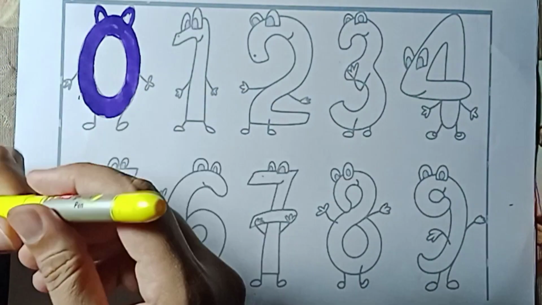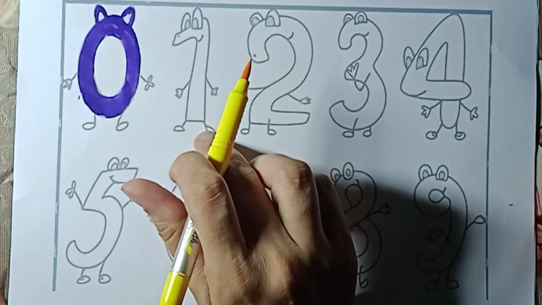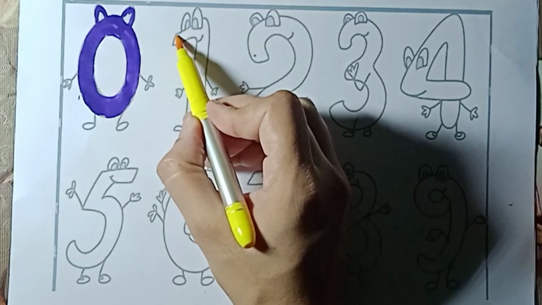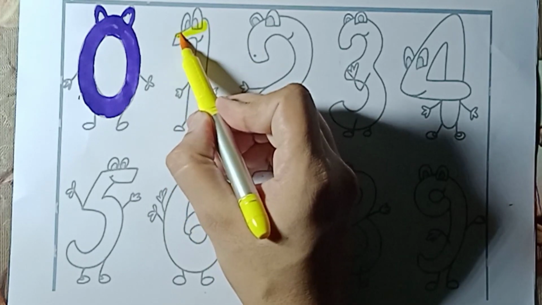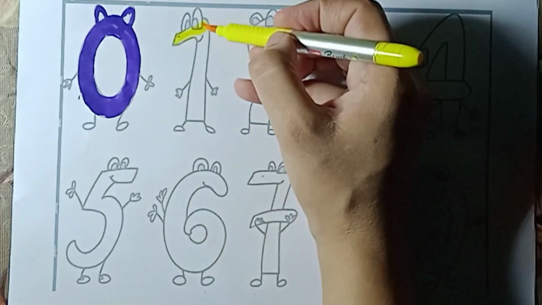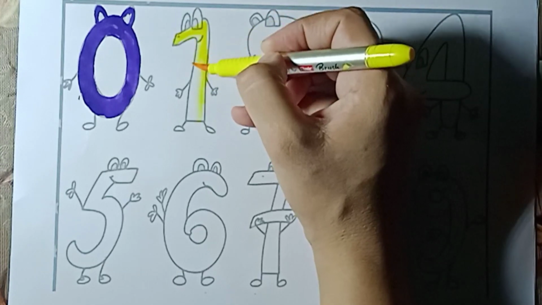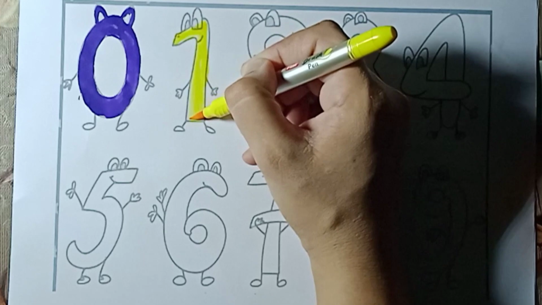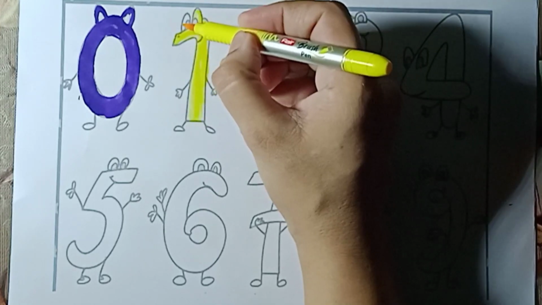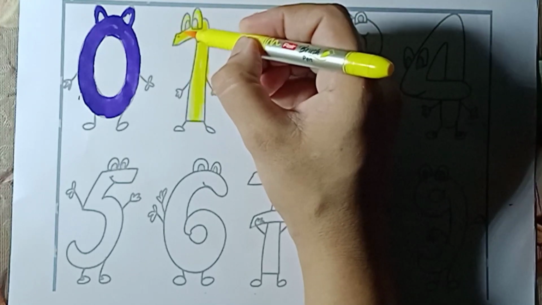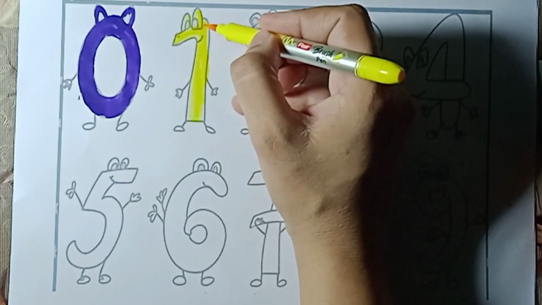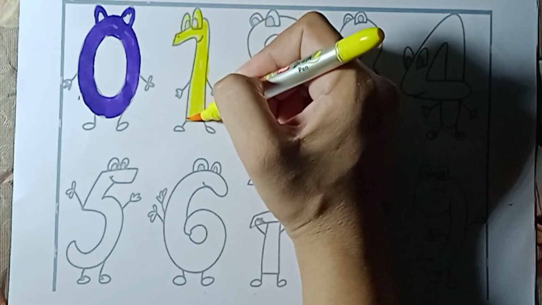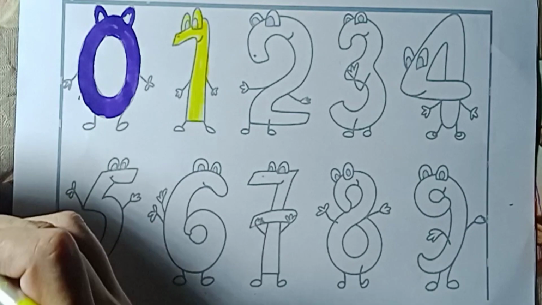Yellow color. Next number is 1. Say 1. Yellow color. 1. Which number is this? 1. Which color is this? Yellow color. Very good.